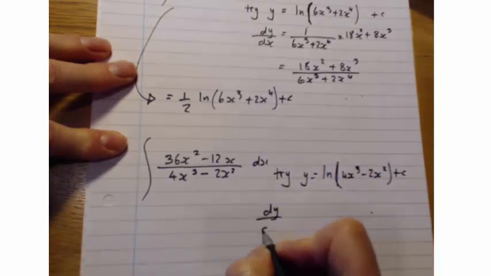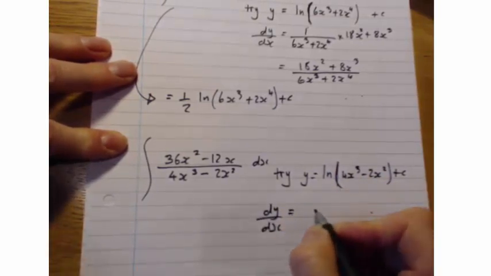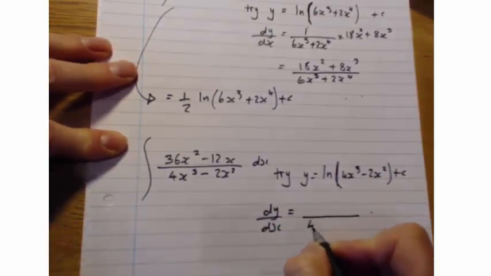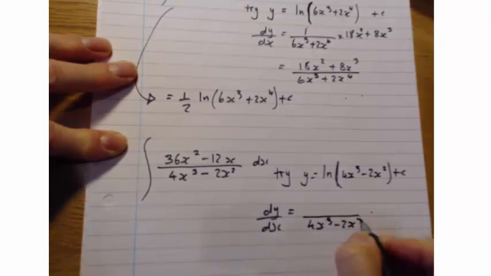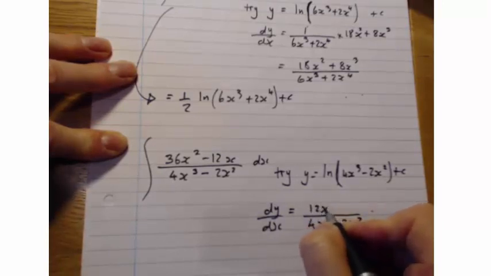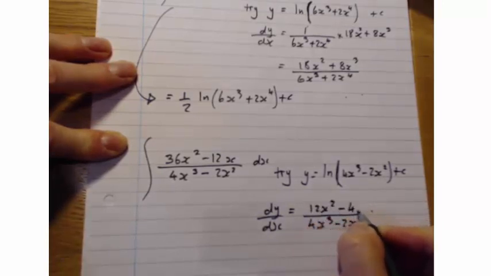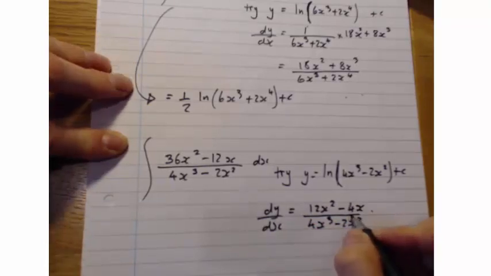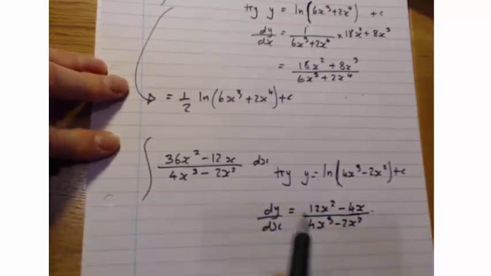Let's undo it, or differentiate it. So again, it will be 4x cubed minus 2x squared, 1 times the derivative, so I'll just write the derivative over 12x squared minus 4x. The c goes away. So how close did we get?